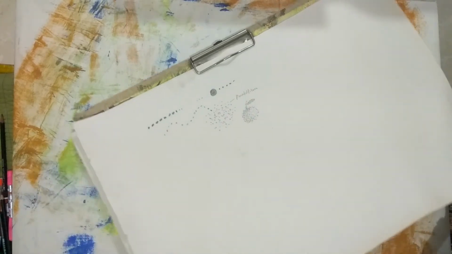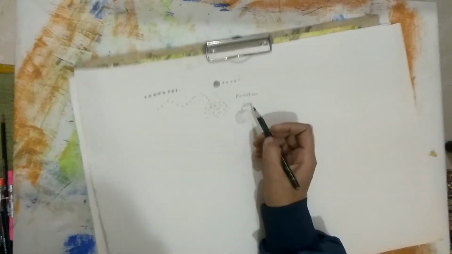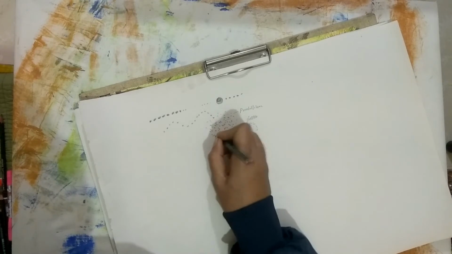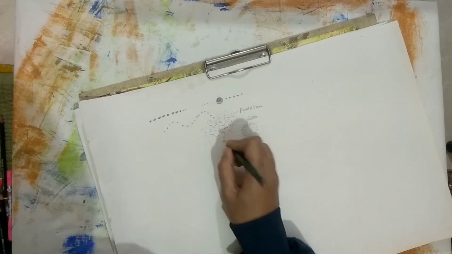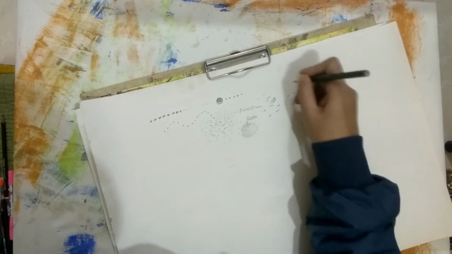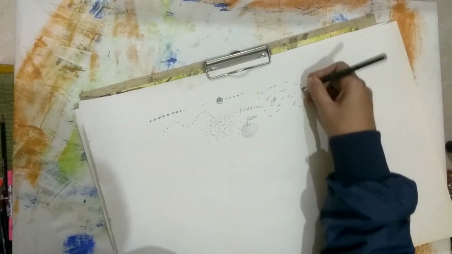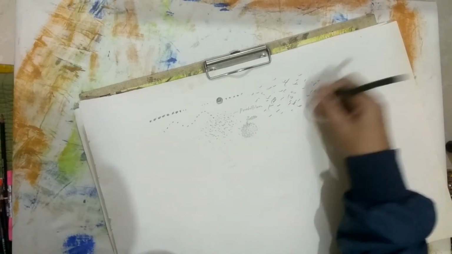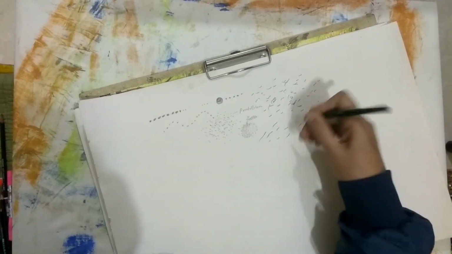You can see, I hope you can see this. So this is how we use dots, and we can use random dots, go a little bit more crazy, and active, more active.